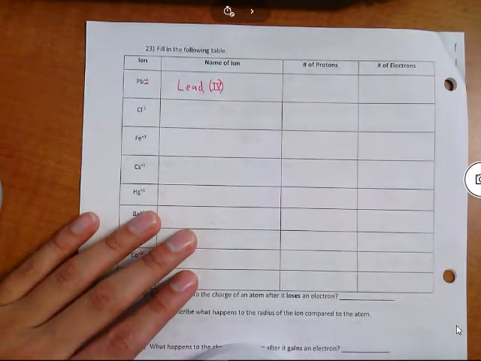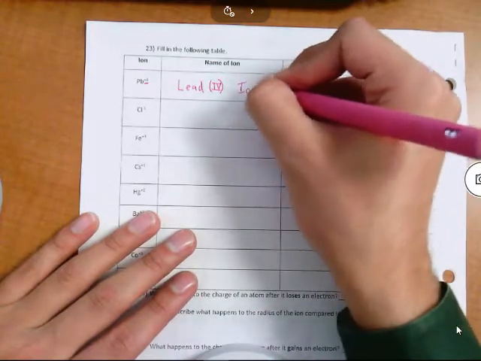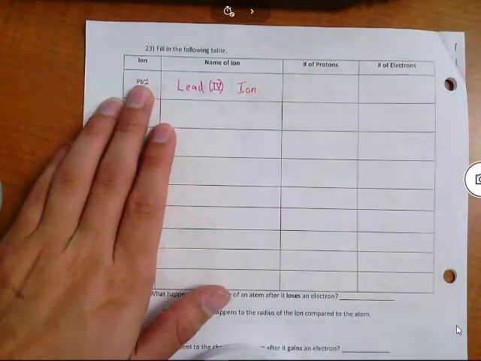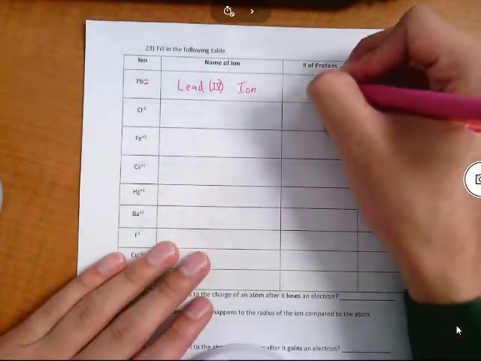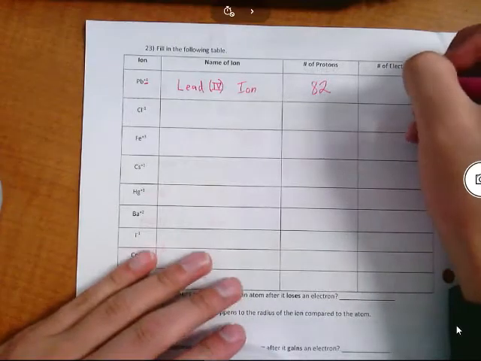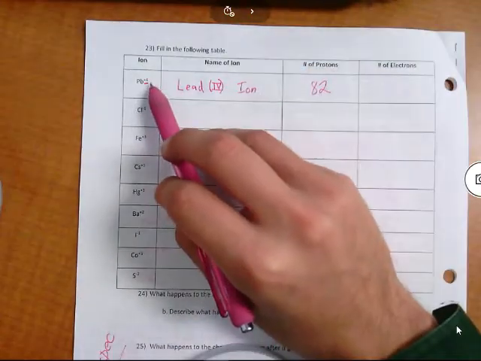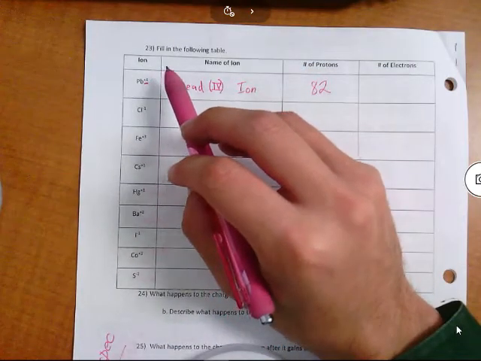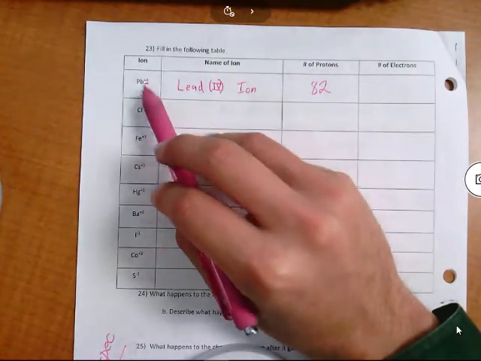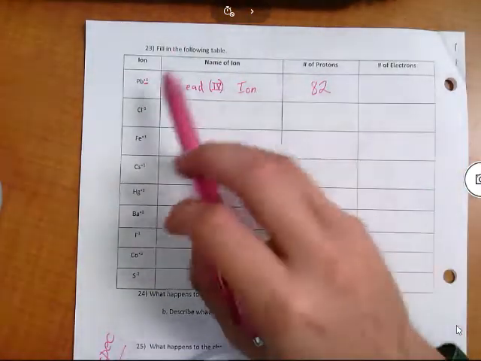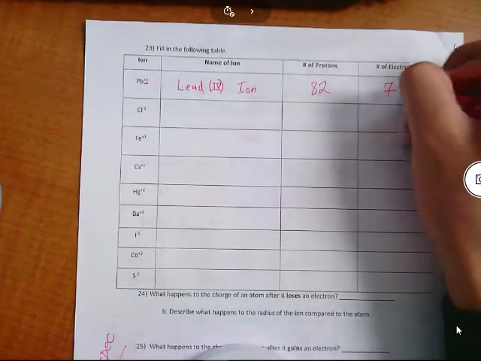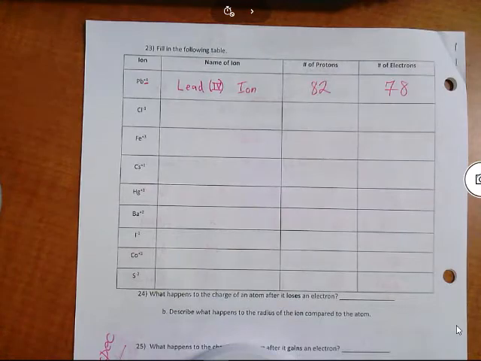4 and then put the word ion. It is an ion because it has a charge. That's what makes it an ion. I have 82 protons. It is number 82 on the periodic table. And electrons, if I have a +4 charge, that means I have less electrons because it's positive. How many less? 4 less. So I will have 78 total electrons.